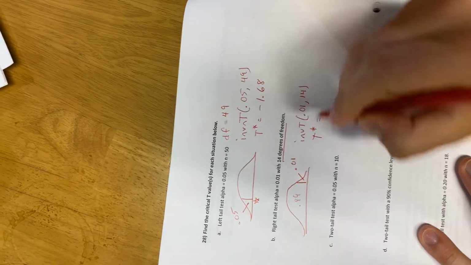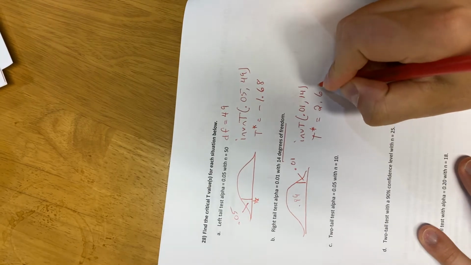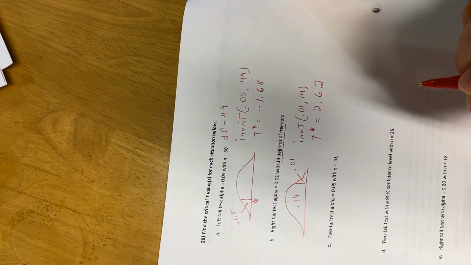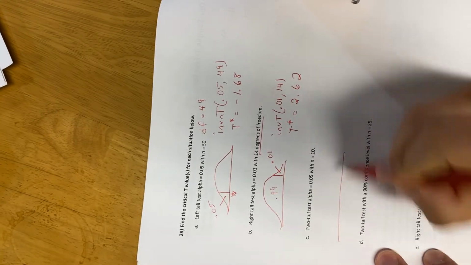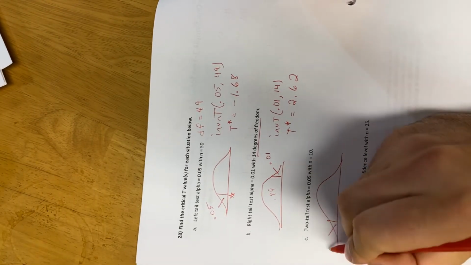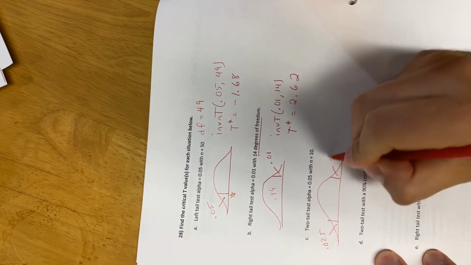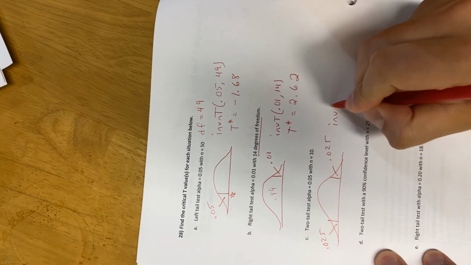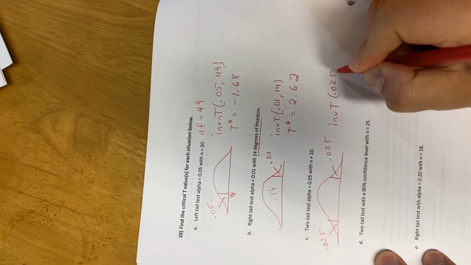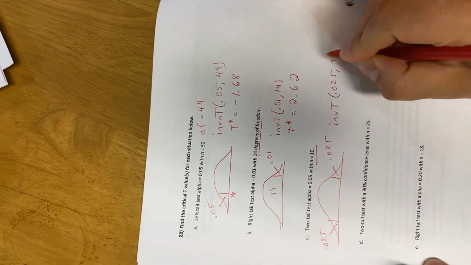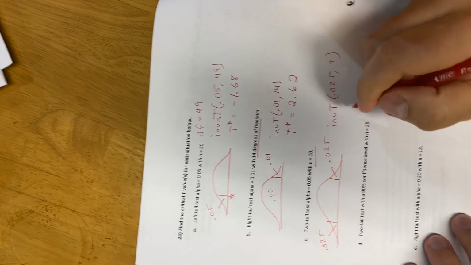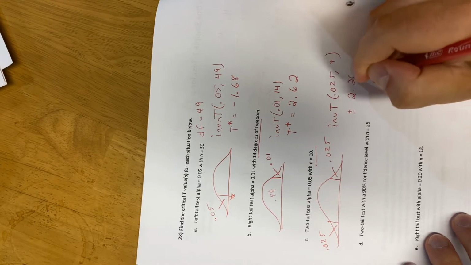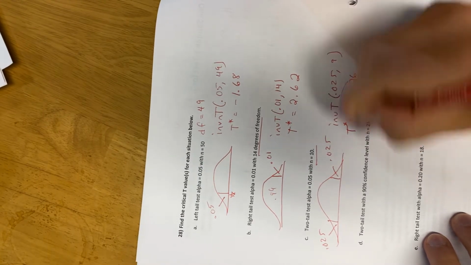So we get, just gotta make it positive, 2.62. Two-tail test, alpha 0.05, well, 0.025, 0.025, so that's inverse t, 0.025, n is 10, so that's a 9. So we get plus and minus 2.26. All right, perfect. Moving on.